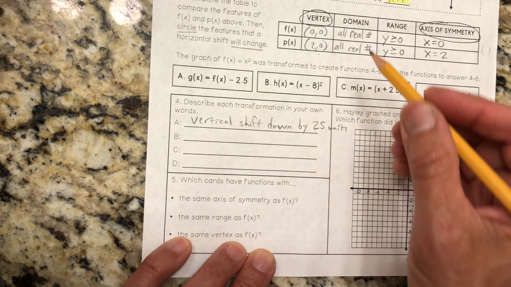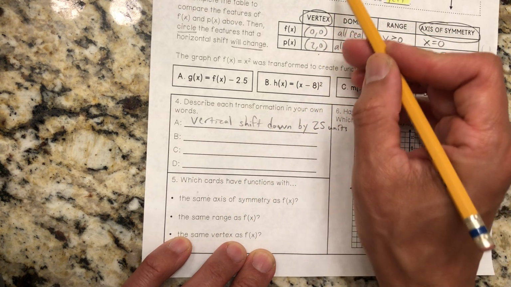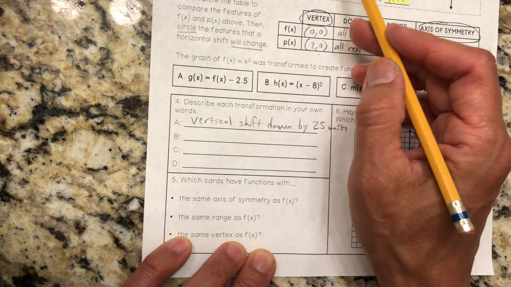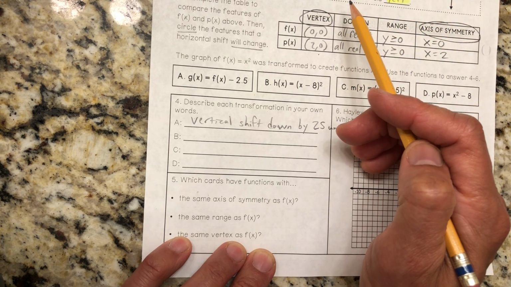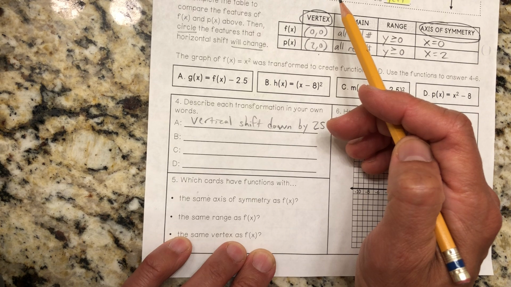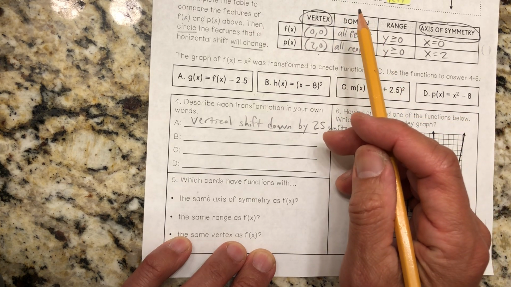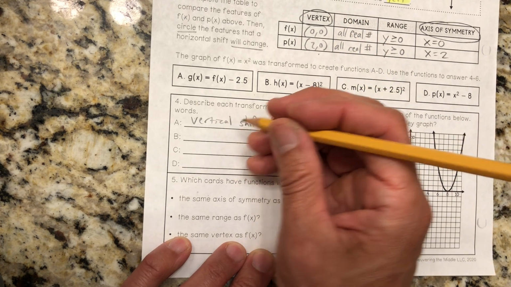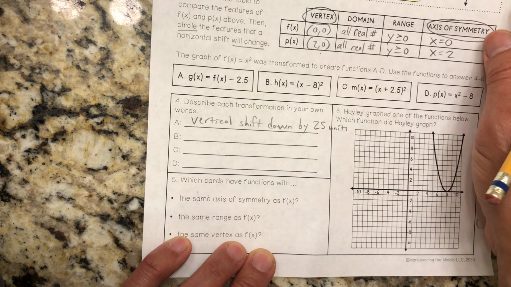And for B, this one looks like the parent function above. Let me look at it. So this is going to be a horizontal shift.